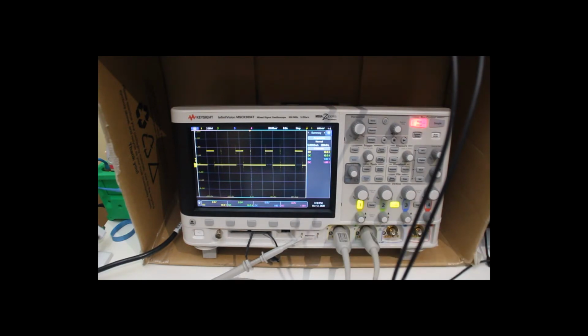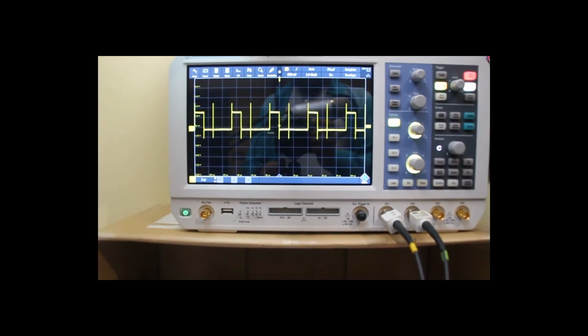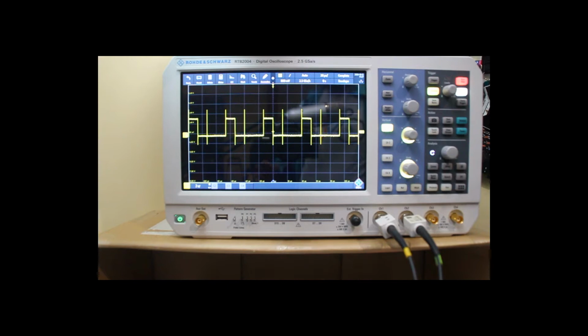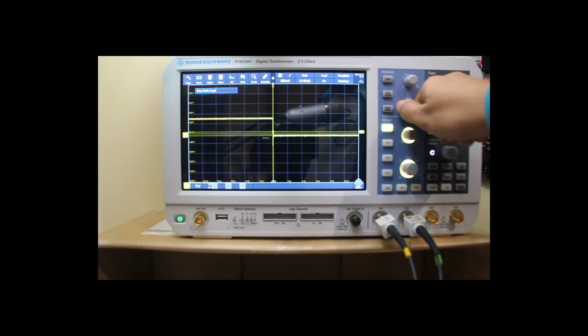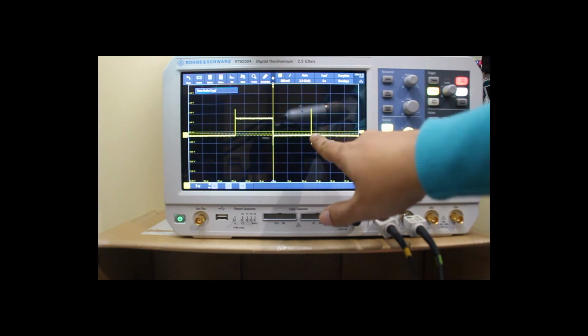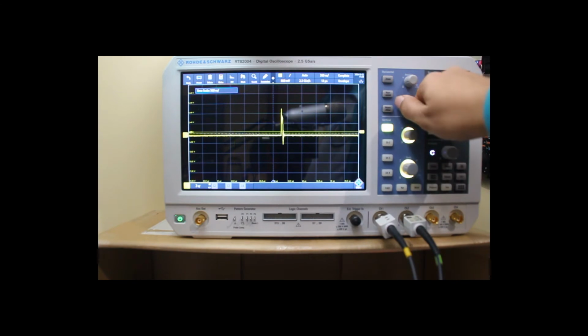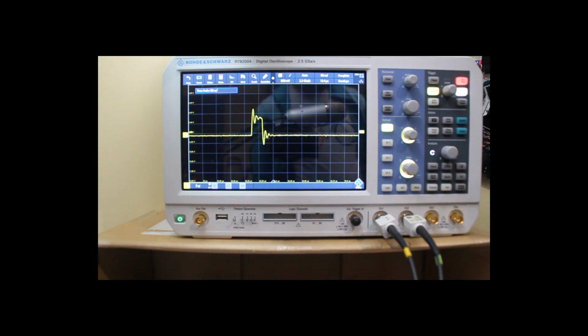So the glitch is essentially a pulse, and I can go right up here. It's the same signal on the Rohde & Schwarz. So essentially this signal is a much less, hold on a second. There, great thing about the Rohde & Schwarz, and there we go. So that's the little runt pulse. Okay, well, it's not a runt pulse, the amplitude is the same, it's just a much smaller width.